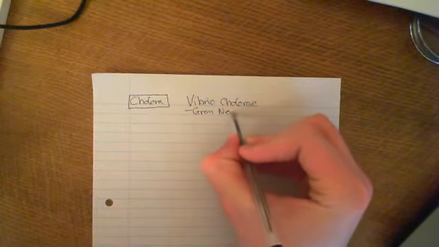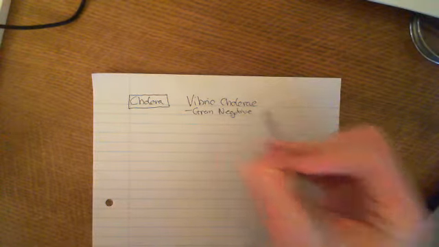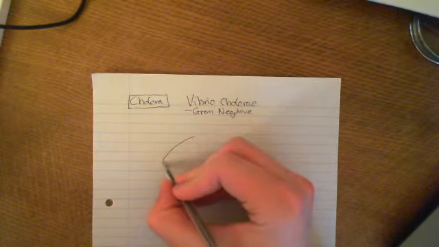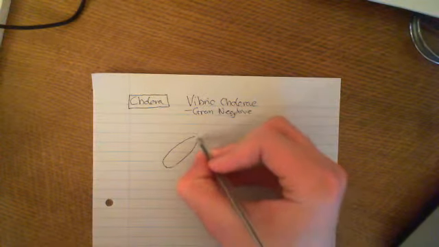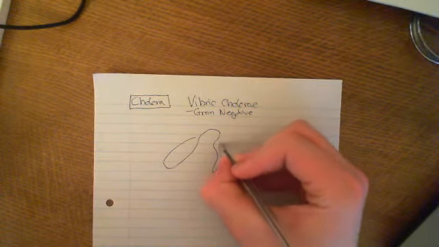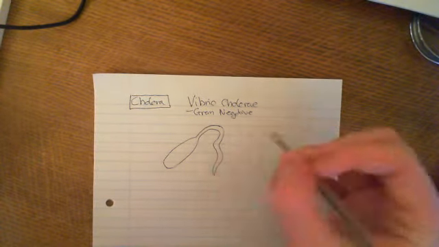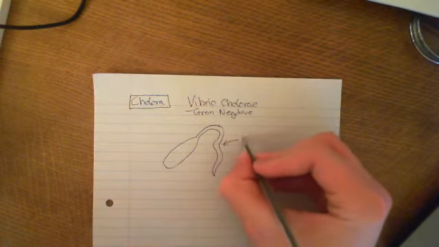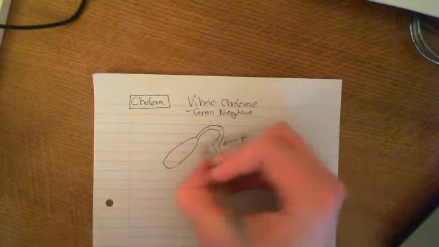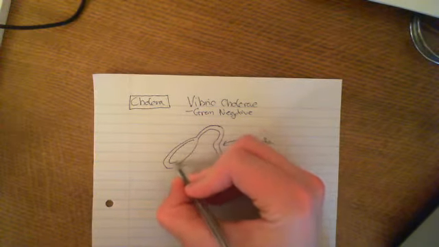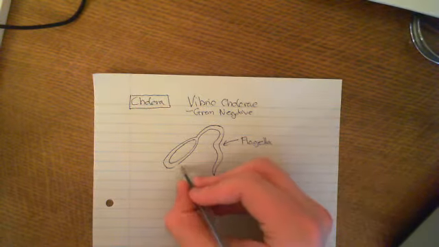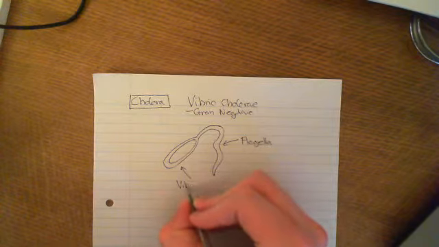Gram-negative means that it stains red under gram staining, and it looks kind of like this. It's sort of a rod shape, and then it has a long waggly tail. A long flagella, that's the fancy name for this tail, which helps it to propel itself through fluid, and then inside you have the bacterium. So it will appear red under gram staining. This is a picture of a Vibrio cholerae.